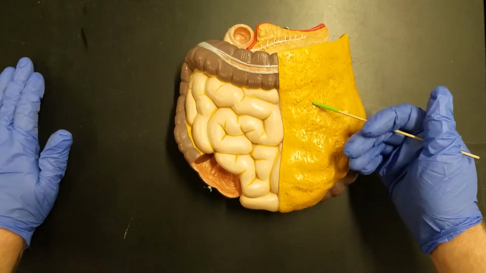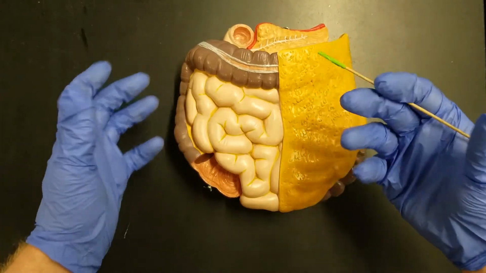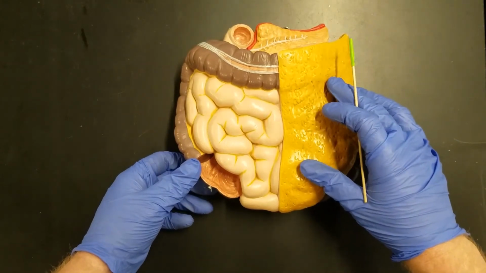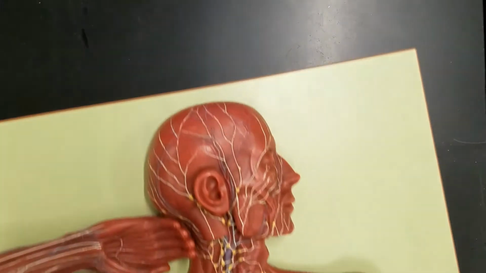The greater omentum stores fat and is also involved in a lot of immune system functions. So you might sometimes hear it referred to as the policeman of the abdomen. The next fold, we need to grab a separate model. So let's grab our lymphatic model.